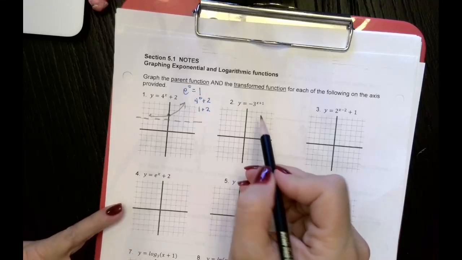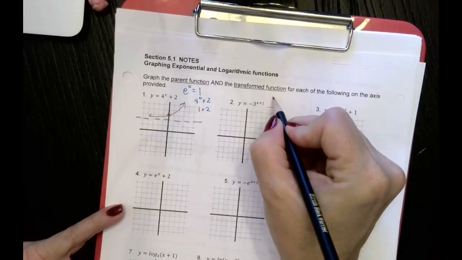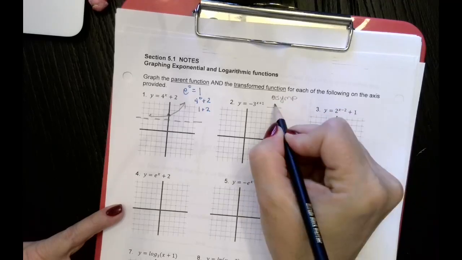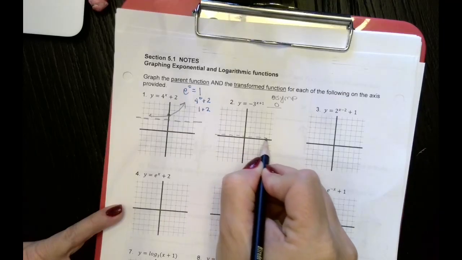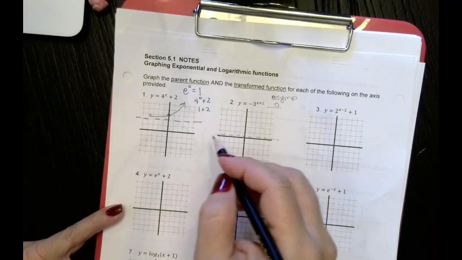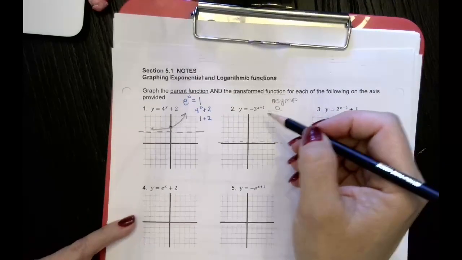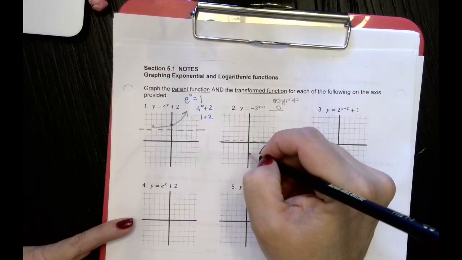Now, I do know that I have no value that's out here. So because I have no value out here, I have my asymptote happens at 0 still. So my asymptote's going to happen at 0. And now I have this value here of -3. So this value of -3 is going to be right here.